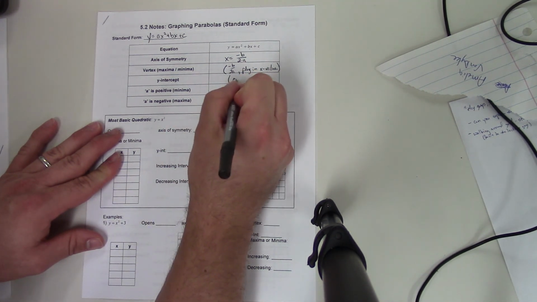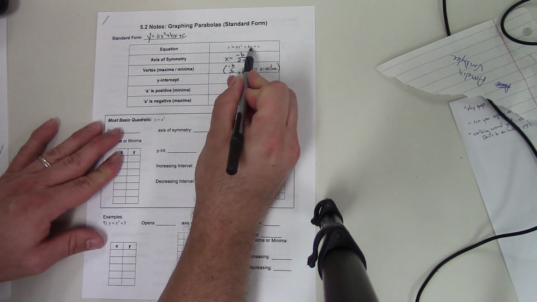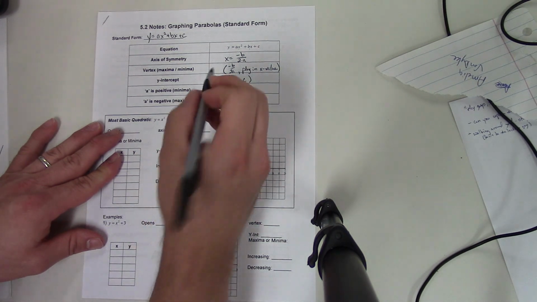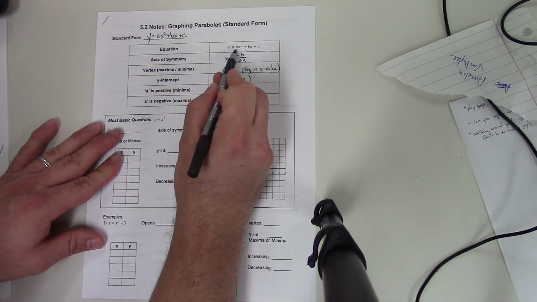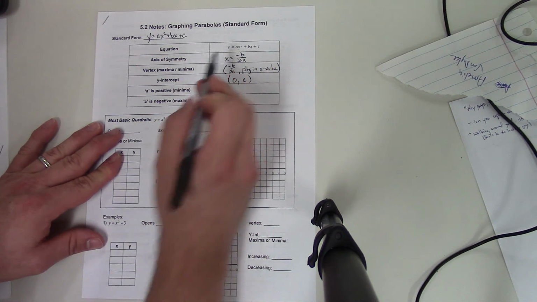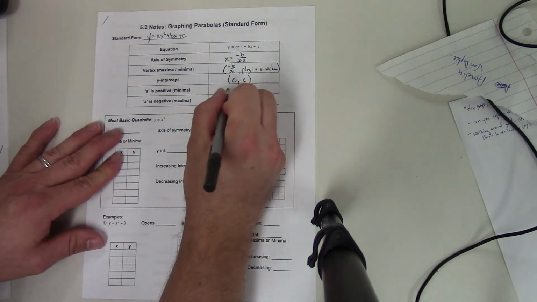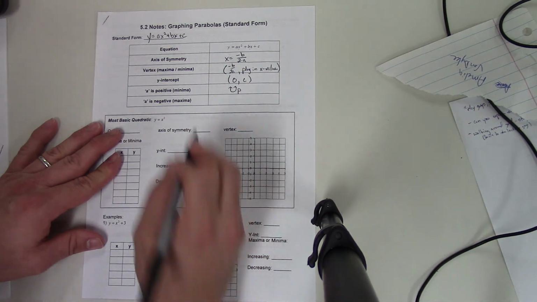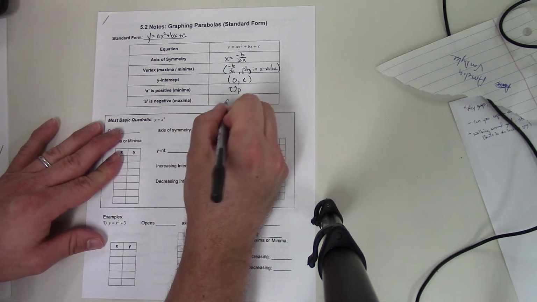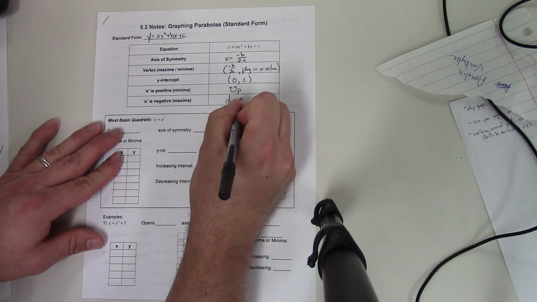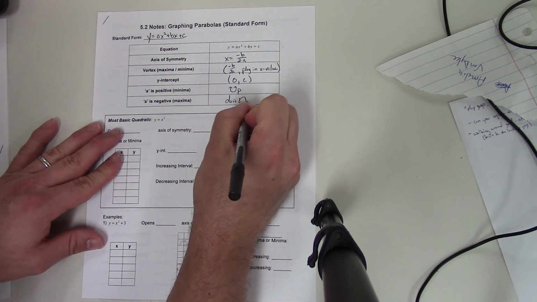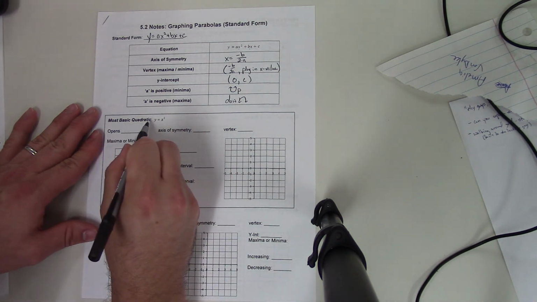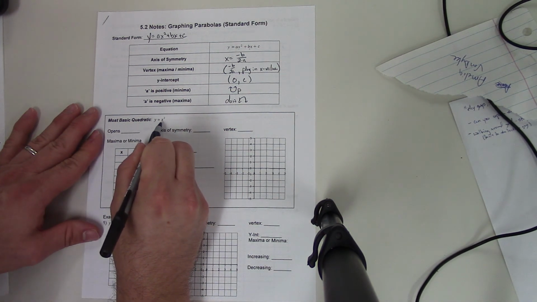The y-intercept, of course, is 0 comma what? Well, if I plug 0 in here and here, they go away, and I'm just left with c. Pretty easy. If a is positive, if this number is positive, like for instance 1, then it opens up, like that. If it is negative, then it opens down. Yes, I have something fancy for that too. Like that.